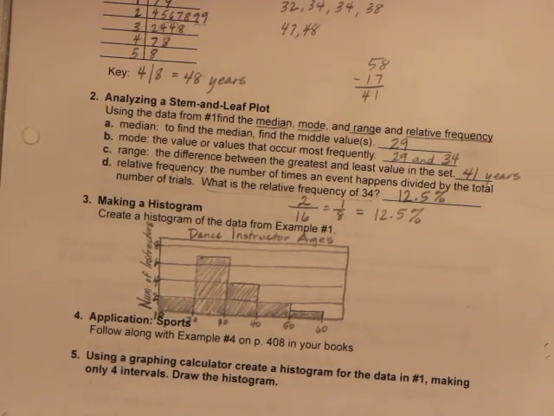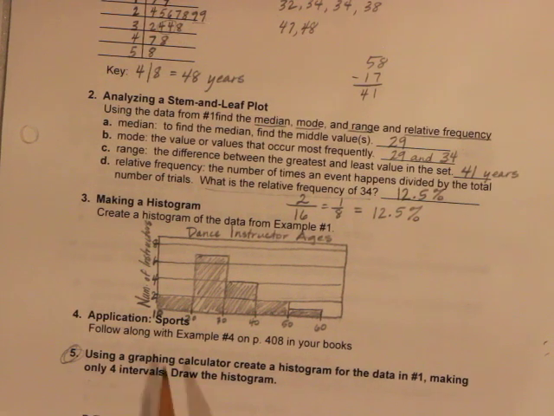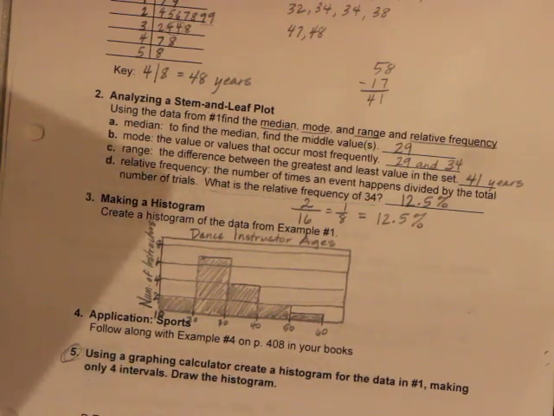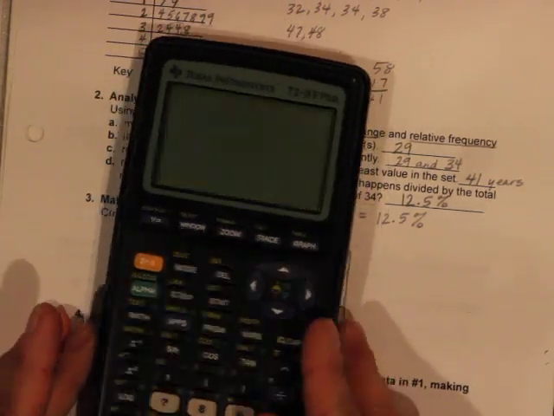Okay, now let's remember how to create a histogram with our graphing calculator. So go ahead and turn, if you would, in your book, just like your notes tell you, to example number 4 on page 408. Okay, on page 408. I'm going to change what we're doing here, so don't worry too much about this one. This one we're just going to do, you don't have to write anything down.